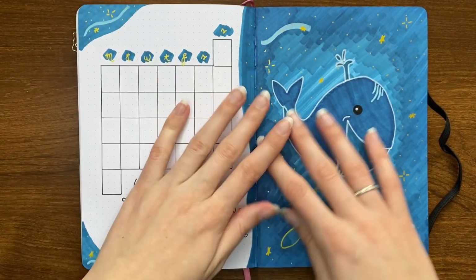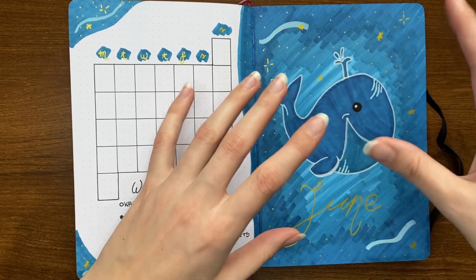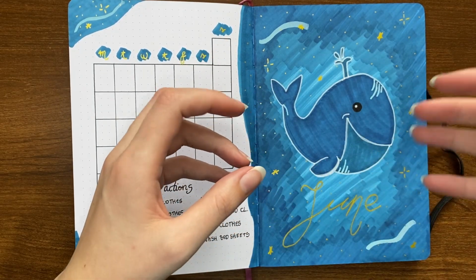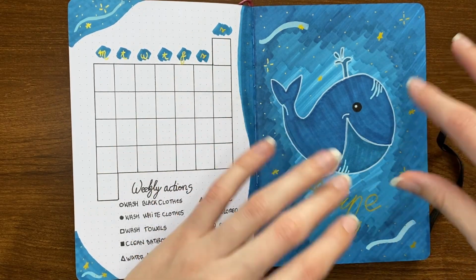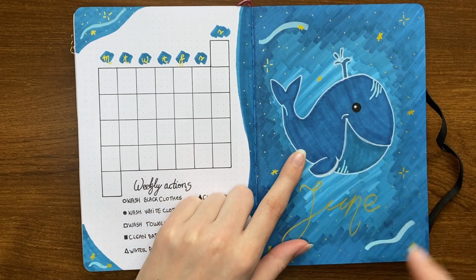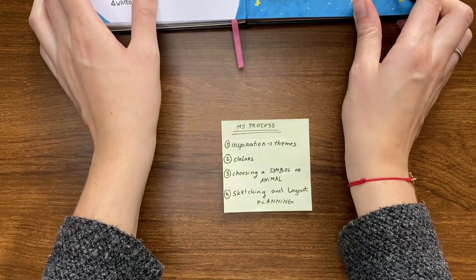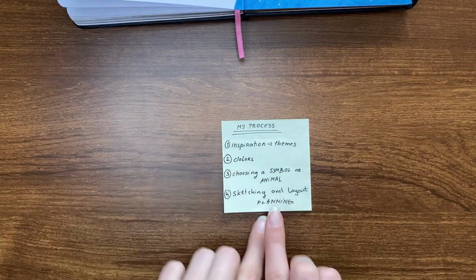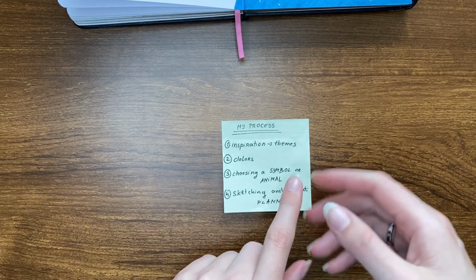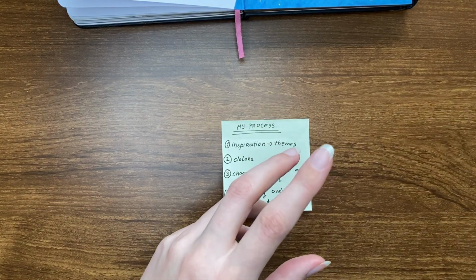For June, I am working on a theme with a whale. I love how whales represent calm, depth, and the beauty of the unknown. Especially with a celestial twist, it feels like a reminder to dream big and explore. That's it for my third step. For my fourth step, I'm always sketching and planning my layout ahead.